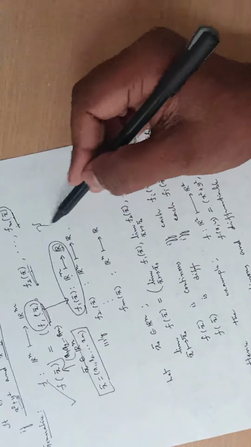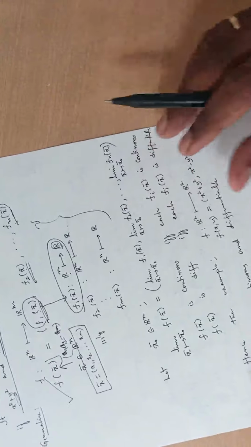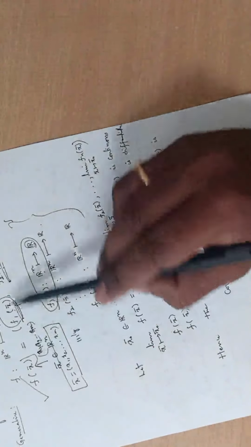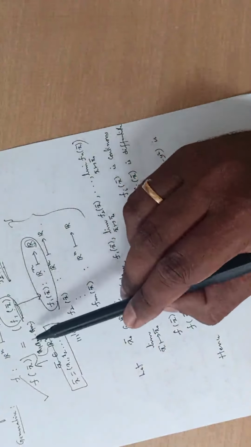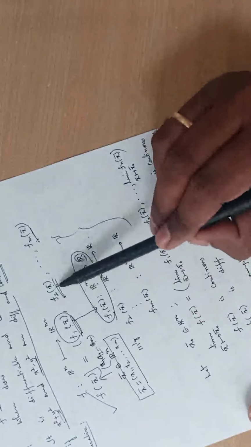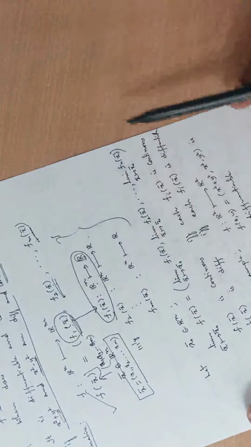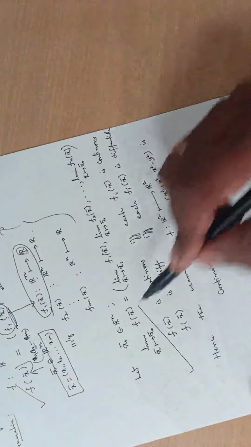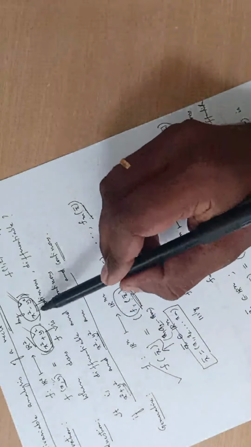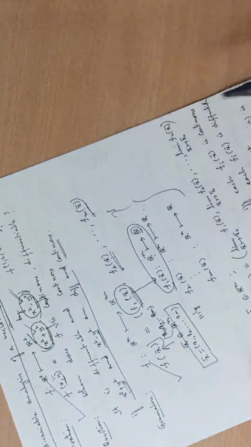That is the meaning of this. Then we say that this function is continuous if each member is continuous, and we say that it is differentiable if each member is differentiable. That I have said. So the example we took, x square plus y square, x square minus y square, is continuous as well as differentiable. Is that understood?